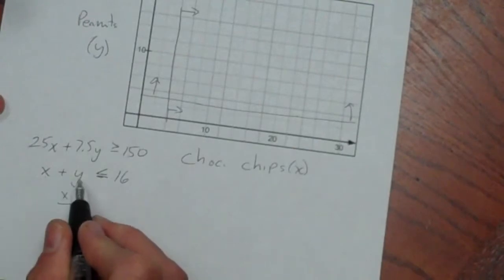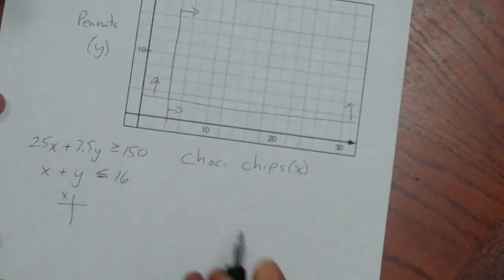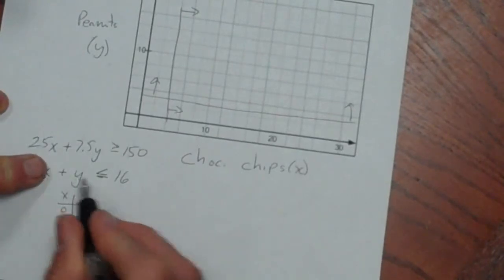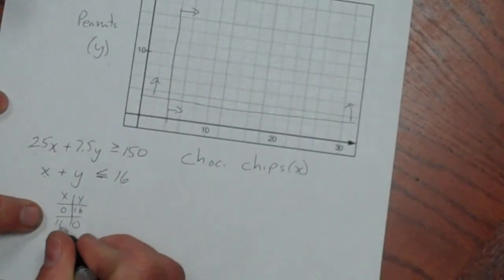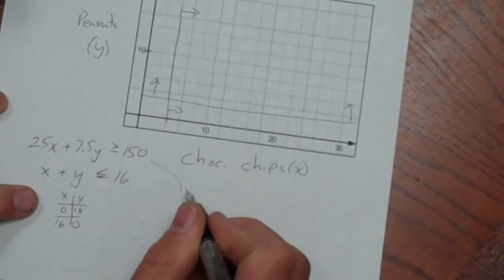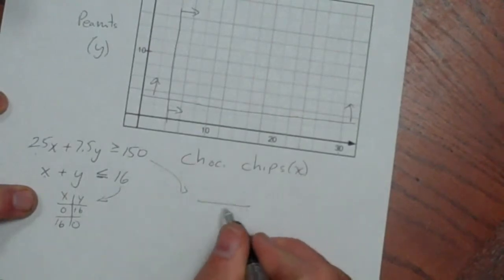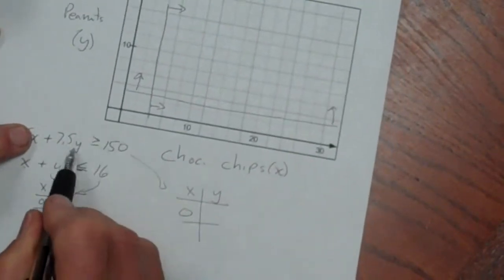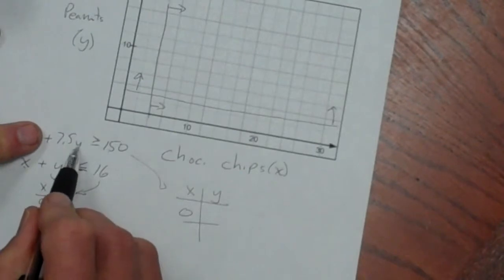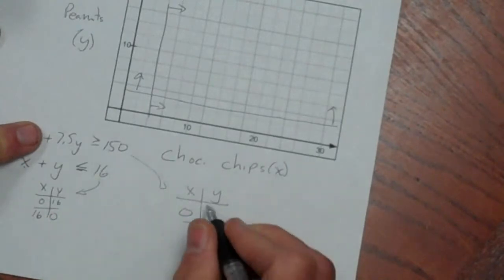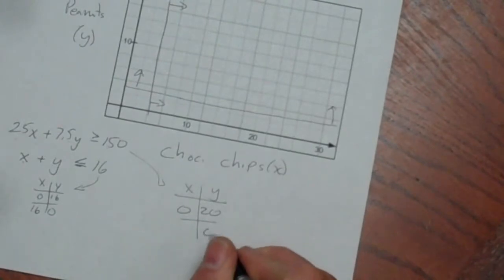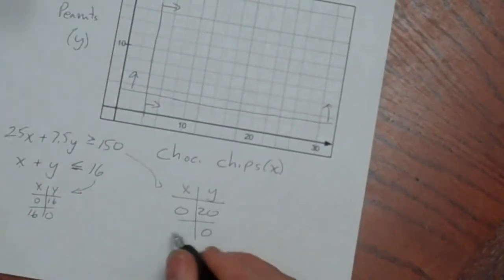So however many ounces of x plus however many ounces of y, my peanuts, is going to be less than or equal to 16. To graph this one, I'm just going to do my x and y in 0 and 0, and you can see when x is 0, y is 16. When y is 0, x is 16. And then for this one, I can do the same type of thing, x and y chart. When x is 0, I multiply 7.5 by 10 is 75, and then 75 times 2, so that would be 20, will give me 150, and then when y is 0, I multiply by just 6.